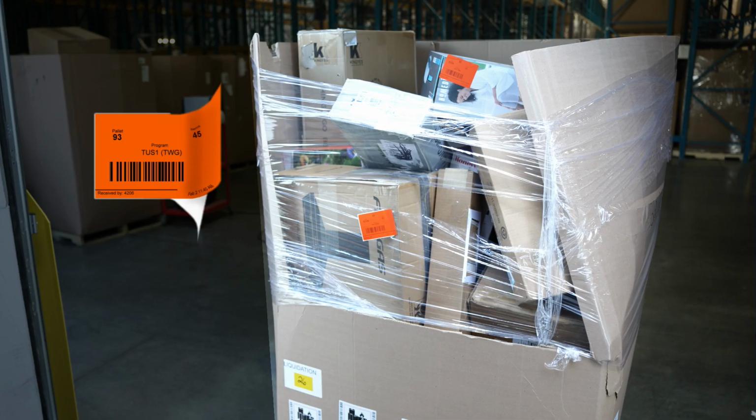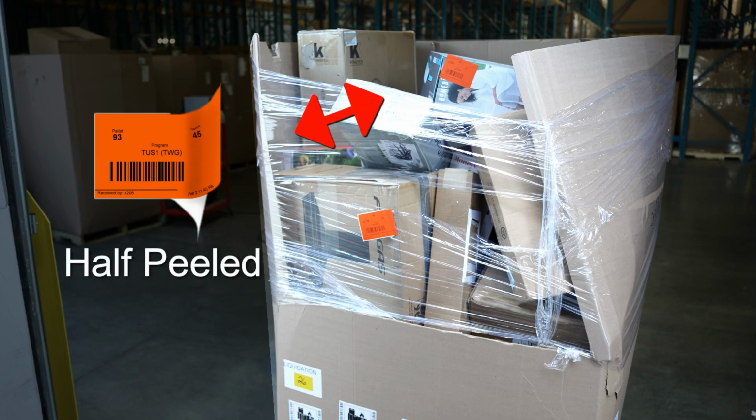The second printed label should also be half peeled and goes on the top item on the pallet, which should be the first item unloaded at the processing station. This is the sticker the processor will use to enter the new pallet ID and should be half peeled as well so it can be easily removed from the item once the processor receives it.